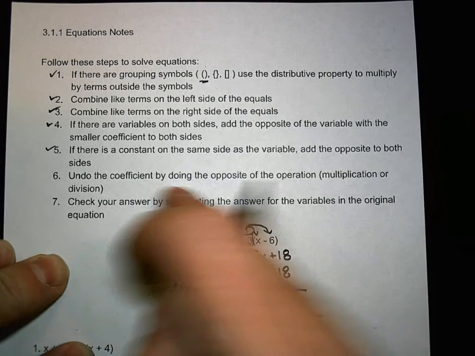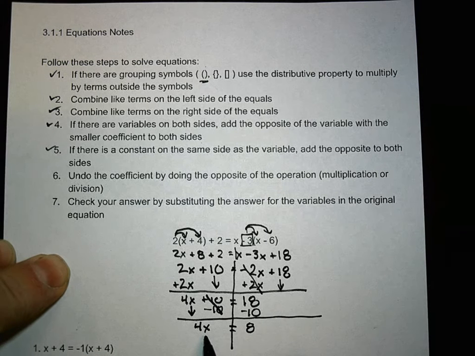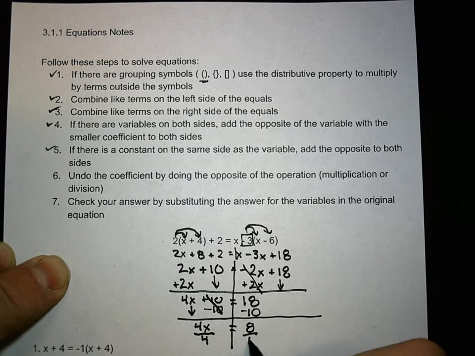We're going to undo the coefficient by doing the opposite operation. Right now, what operation is taking place? Is it multiplication or division? Multiplication. So we want to divide. A fraction is the same thing as division. So we're going to divide by the coefficient, both sides. So 4 divided by 4 is 1, right? And I don't have to write 1. So x equals, what is 8 divided by 4? 2.